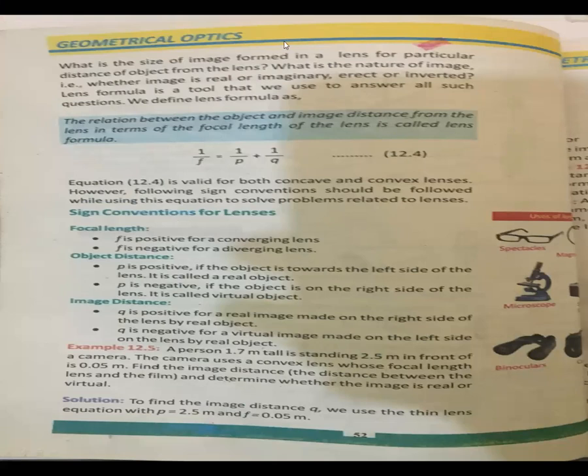You have used this formula, and when we discussed mirrors, I told you we will use it here: 1 over f is equal to 1 over p plus 1 over q, where f is the focal length, p is the object distance and q is the image distance. I told you when we discuss lenses, we will use the same formula. This formula holds true for both mirrors and lenses: 1 over f is equal to 1 over p plus 1 over q.